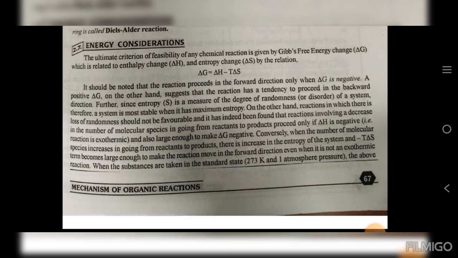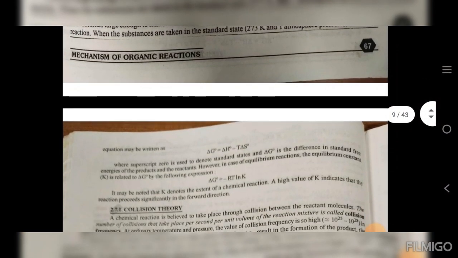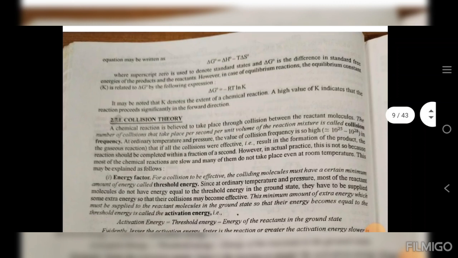When the substances are taken in the standard state, 273 Kelvin and 1 atmosphere pressure, the above equation may be written as delta G° is equal to delta H° minus T delta S°, where superscript 0 is used to denote standard states and delta G° is the difference in standard free energies of the products and the reactants.